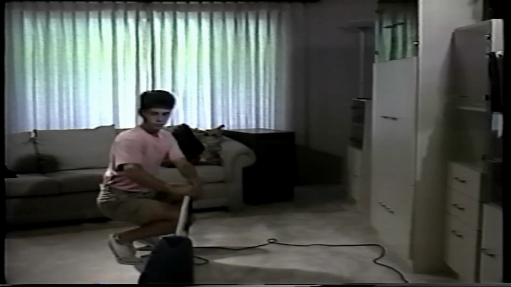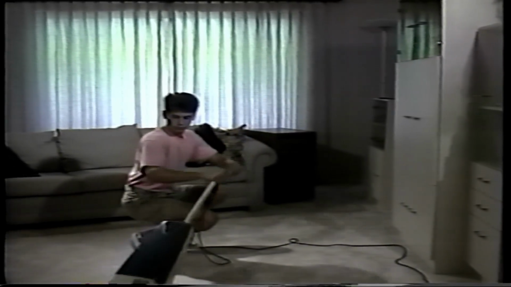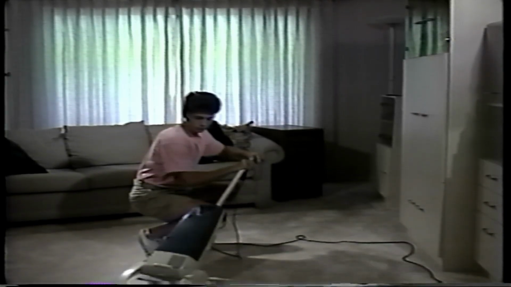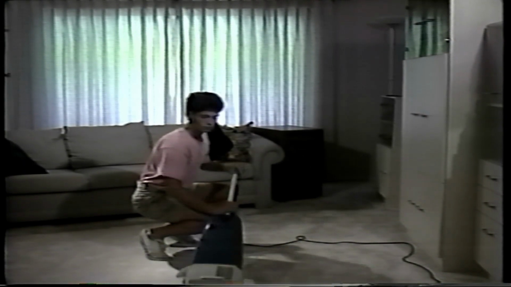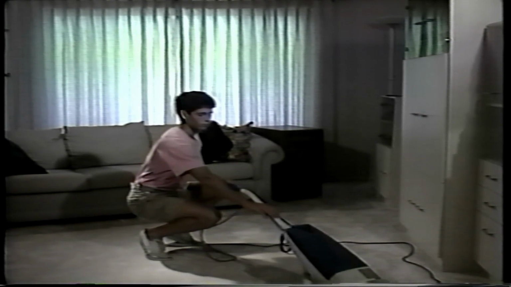There's an example of getting down low below the couch or a table or something like that if you need to get another angle with the vacuum cleaner.